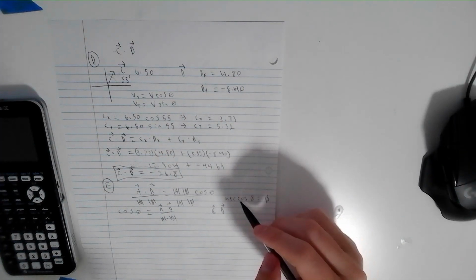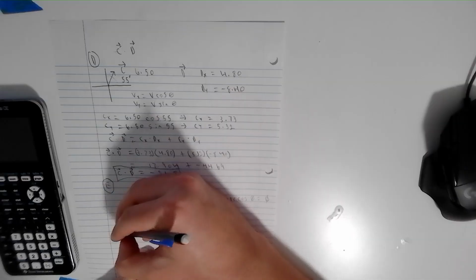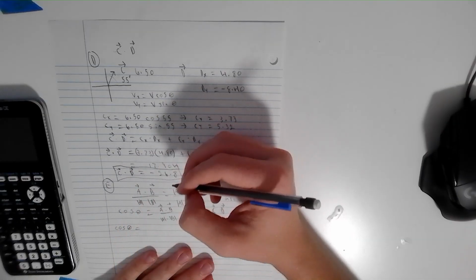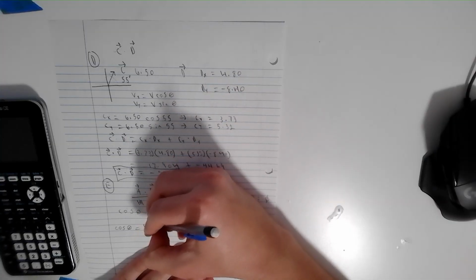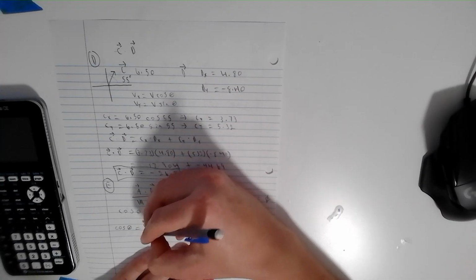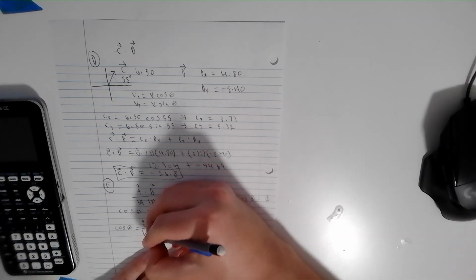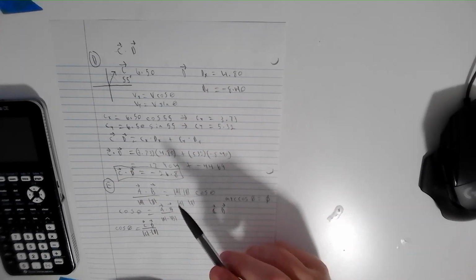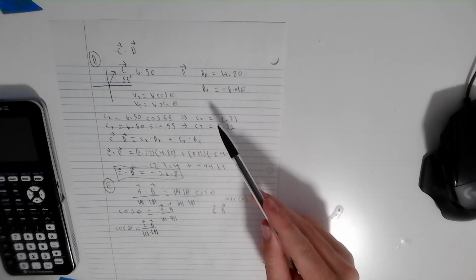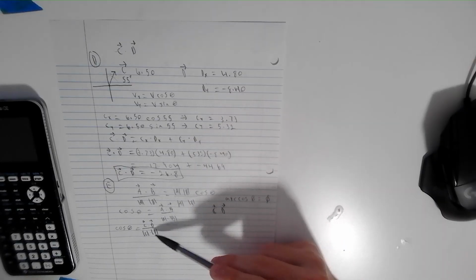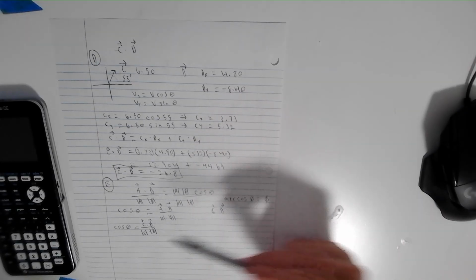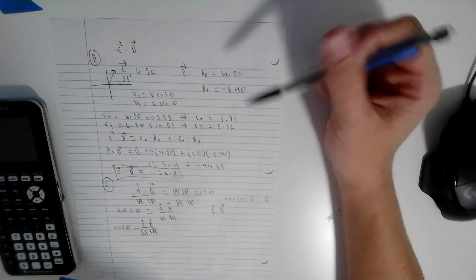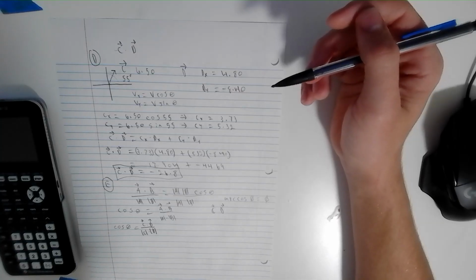Here, I'll write it out in terms of C and D. So cosine theta equals vector C times vector D over magnitude of C times magnitude of D. And we have everything for this whole formula except magnitude of D, because it gave it to us in vector form, in component form. So we just have to find magnitude of D.